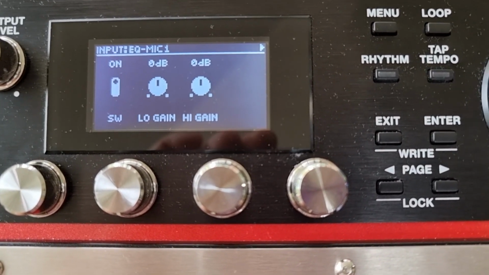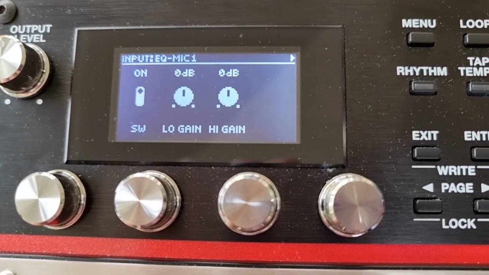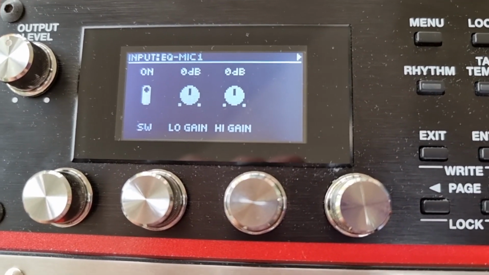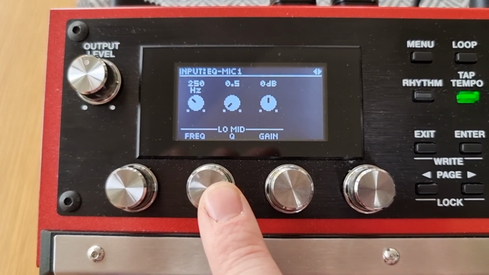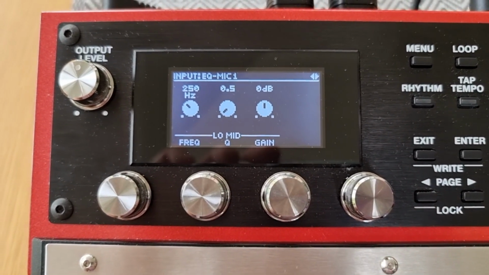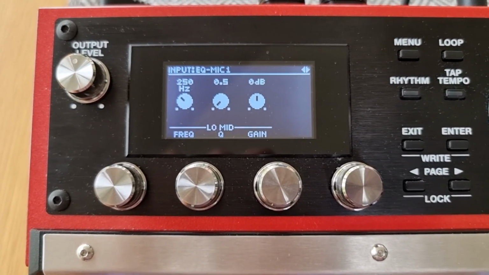That will go up or down, plus or minus 20 dB. And that's going to cut or boost in the high frequency range. Now, the Q setting here, the Q option allows us to be a bit more precise and gets us to adjust the width of the area that we want to affect.